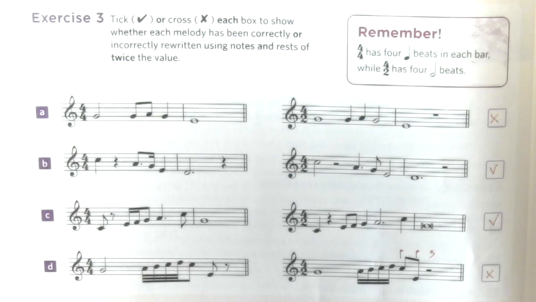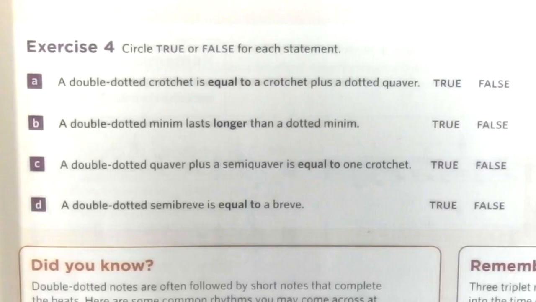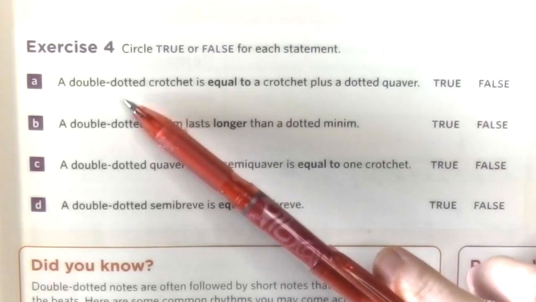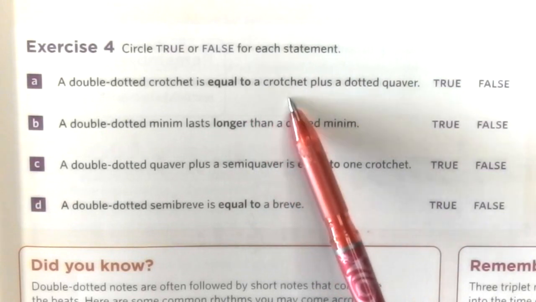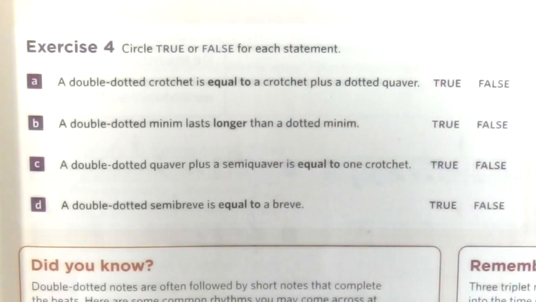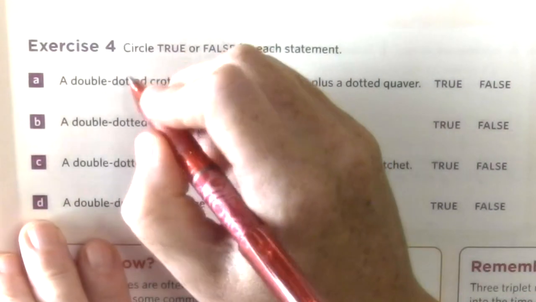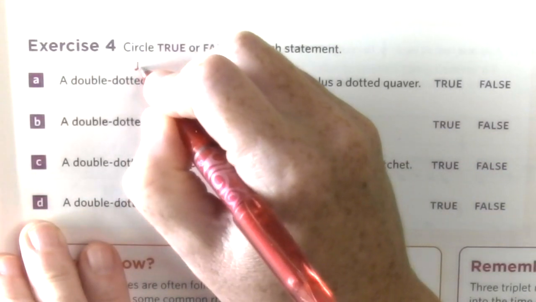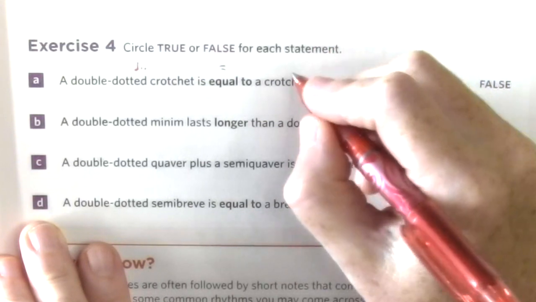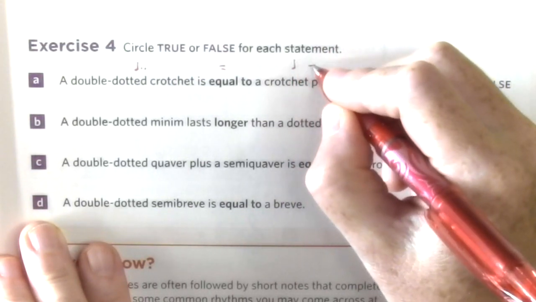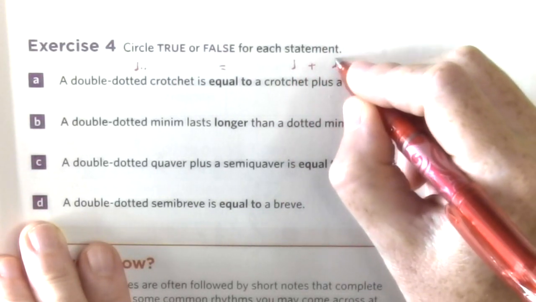Exercise 4 is about double dotted notes and rests. In this exercise 4, we need to circle whether the statement is correct or incorrect. A double dotted crotchet is equal to a crotchet plus a dotted quaver. Okay, first of all, let's write it down. Double dotted crotchet is equal to a crotchet plus a dotted quaver.